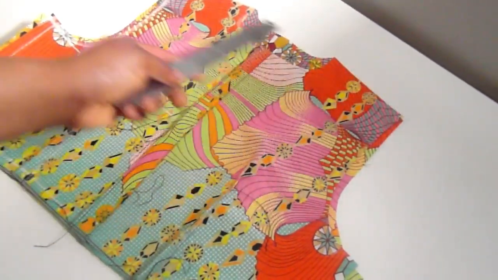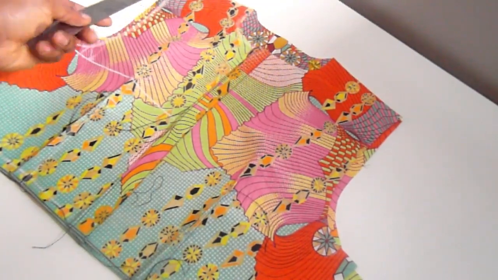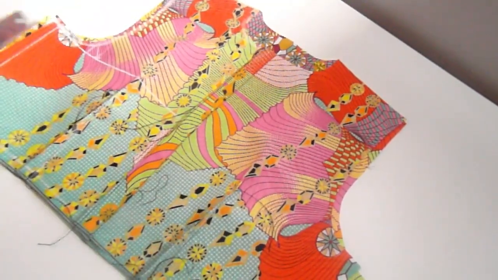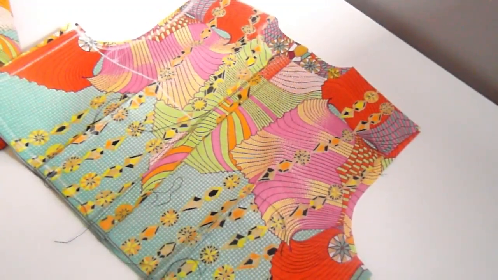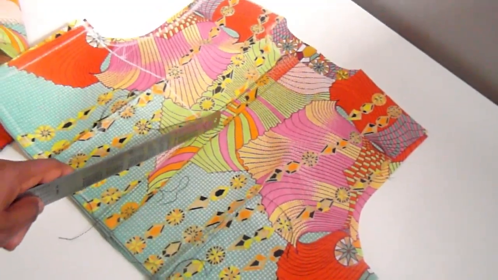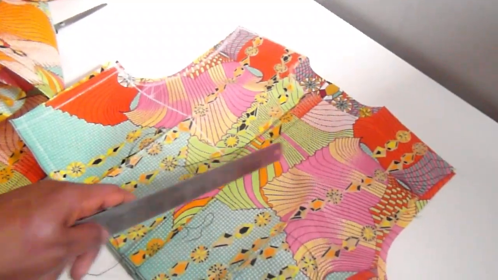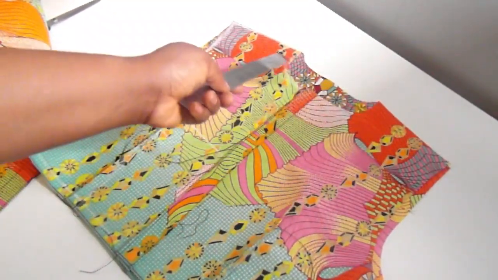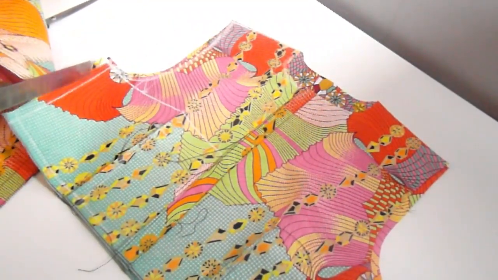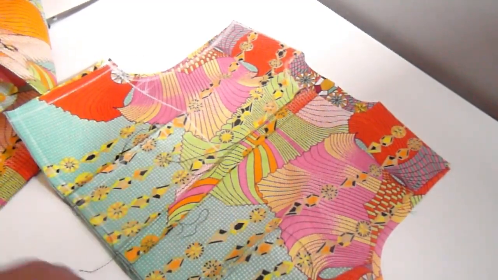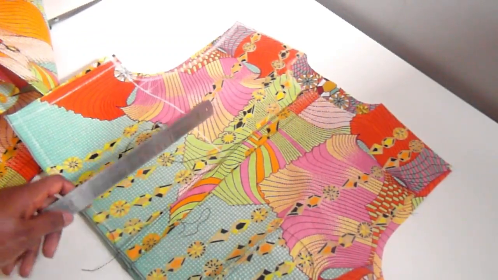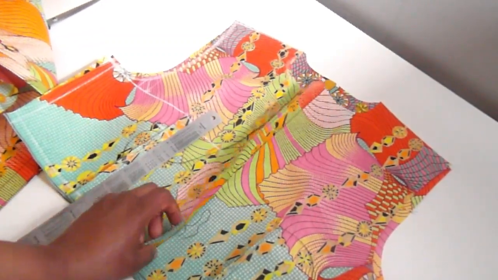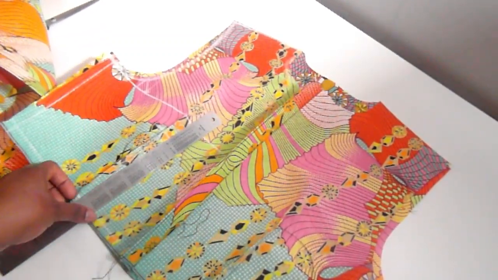So we'll go ahead and join the shoulder seam for both sides of the bodice, and also join the side seam in the same direction as my ruler pointed, on both sides, and the placket is ready. Join the shoulder seam together for both sides, and join the side seam together for the top on both sides, and voila, your top is ready. Repeat the same process for the lower part of the dress.